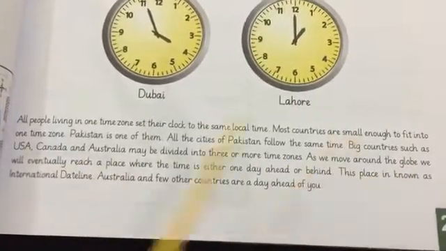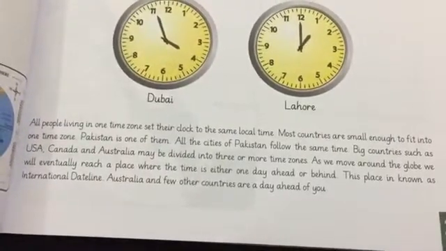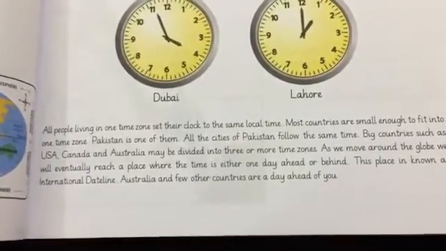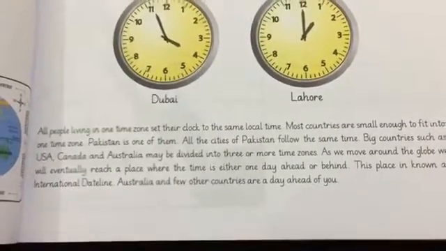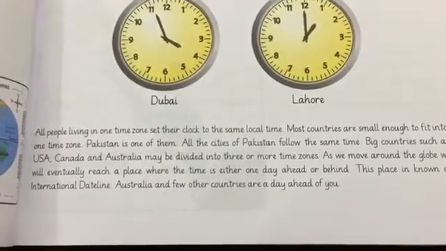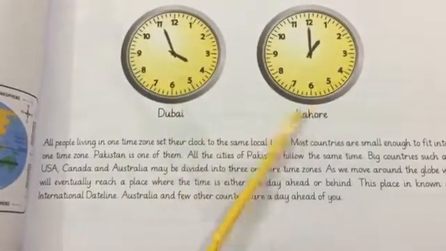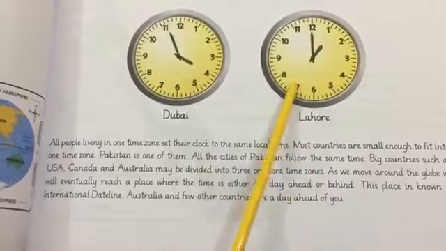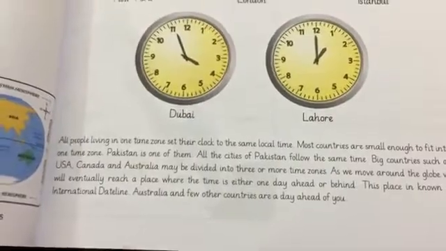Okay. As we move around the globe, we will eventually reach a place where the time is either one day ahead or behind. If we move around the earth, we will come to a place where we would find that the time there is one day ahead or one day behind. For example, Australia and other countries are a day ahead of you. Now in Australia, if it is 1 o'clock in Pakistan on Monday, it would be 1 o'clock in Australia, but it would be Tuesday. So that country is almost 24 hours, or one day, ahead of us.